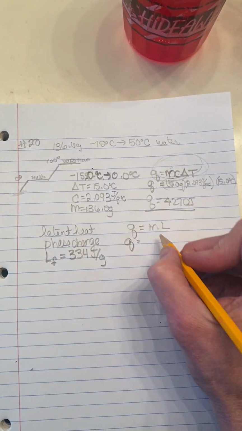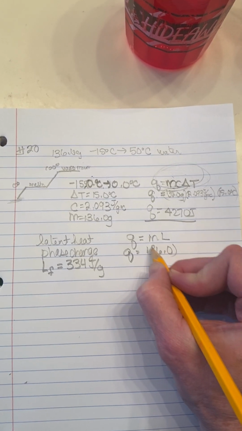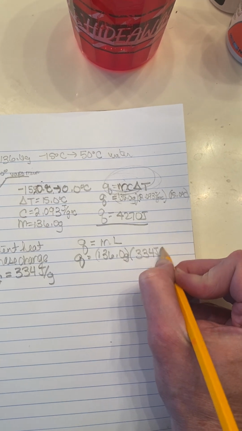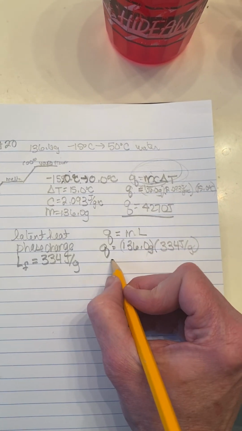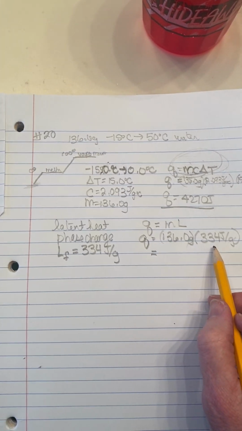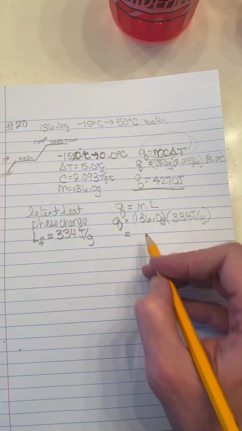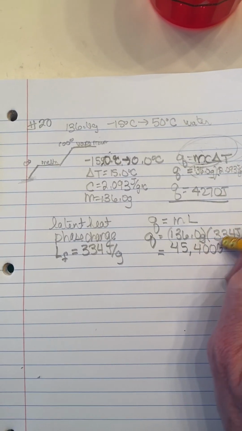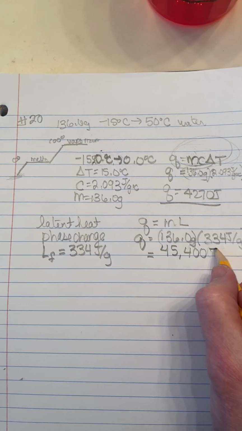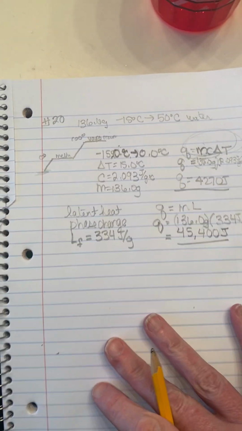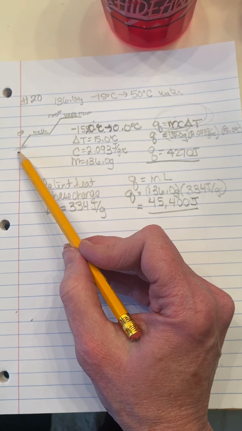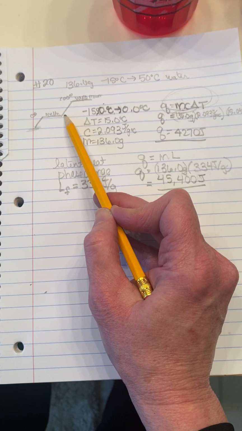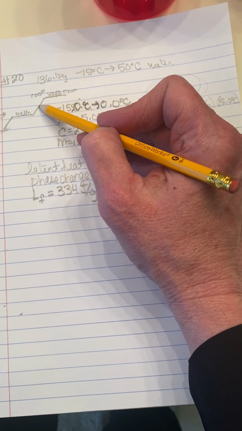So our mass ends up being the same, 136.0 grams, and we take that times 334 joules per gram. The grams cancel. We're going to have 3 sig figs according to that, so we will make that 45,400 joules. So that's the second little piece. We've decided how much energy it takes to get us here, and how much energy it takes to melt all the ice.